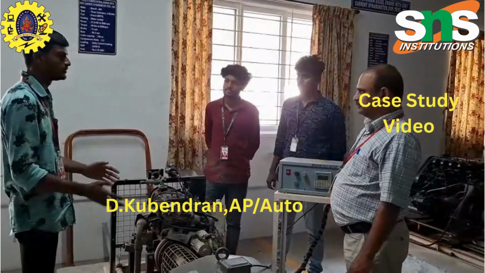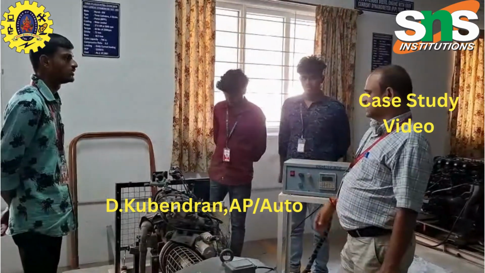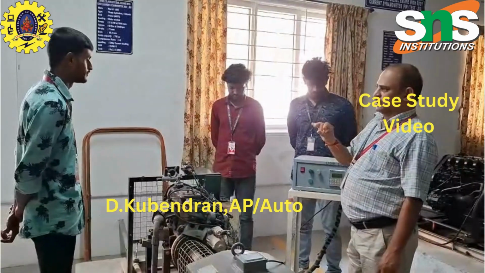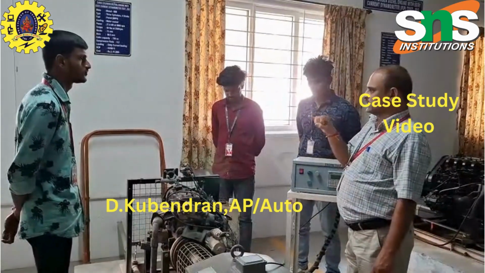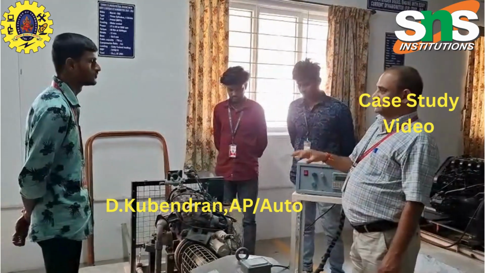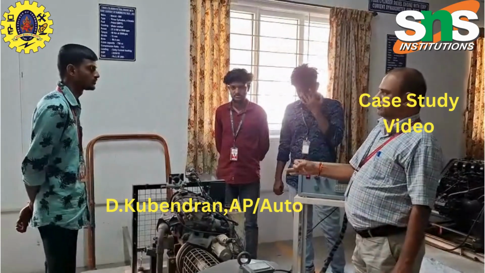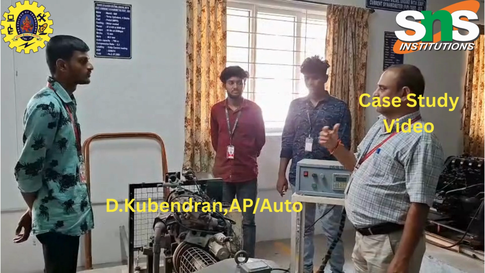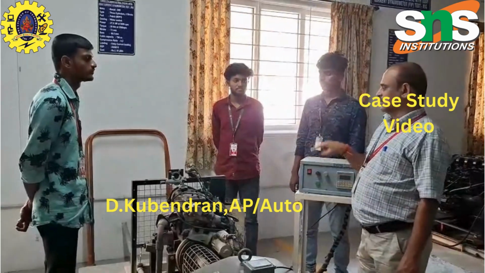So what is the difference between petrol and diesel? A petrol engine mainly has two components: one is the carburetor, another is the spark plug. In a diesel engine, these two components will not be available. Instead, the fuel injector and fuel injection pump will be added in the diesel.